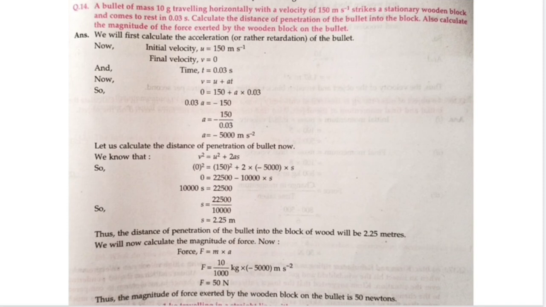Next, we will calculate the magnitude of force. For this, we use the formula force equal to mass into acceleration. Force equal to mass, but here the mass given is 10 grams. So we convert it into kg as 10 divided by 1000 kg into acceleration minus 5000 meter per second square.